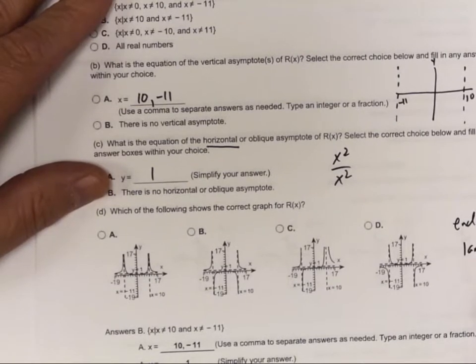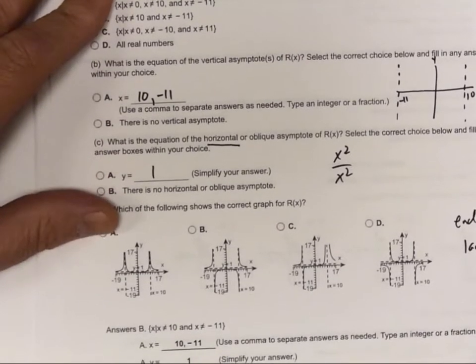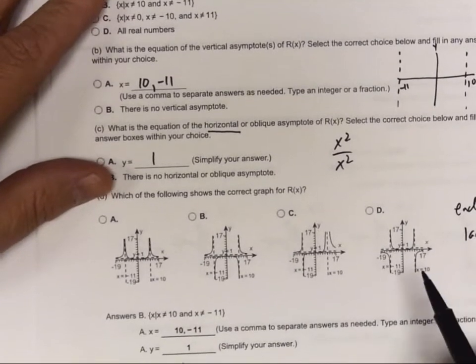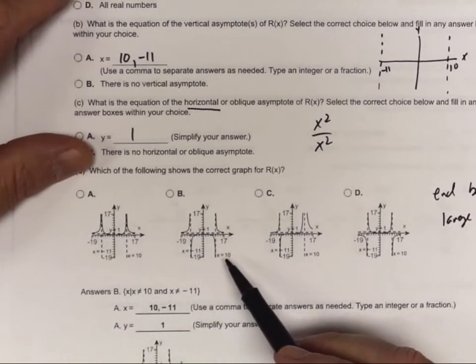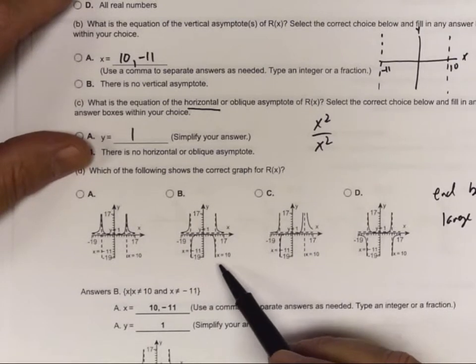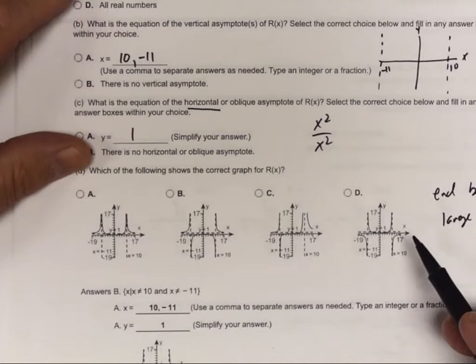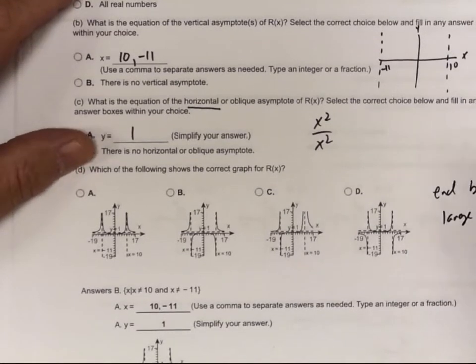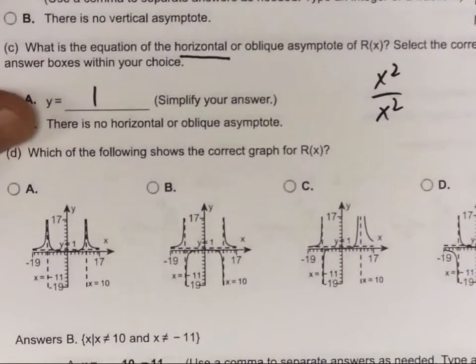Thinking about this, that actually might not help. No, here's what's more helpful. You can see all these graphs have vertical asymptotes at 10 and negative 11. Easiest thing to do is, if I increase x, look what happens.